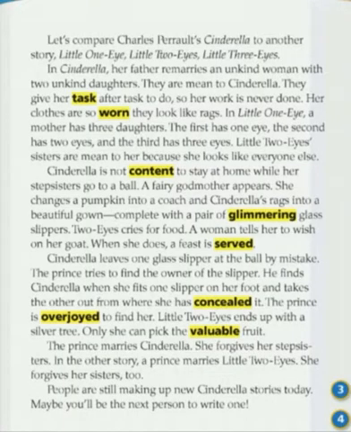Let's compare Charles Perrault's Cinderella to another story, Little One Eye, Little Two Eyes, Little Three Eyes. In Cinderella, her father remarries an unkind woman with two unkind daughters. They are mean to Cinderella. They give her task after task to do, so her work is never done. Her clothes are so worn that they look like rags.